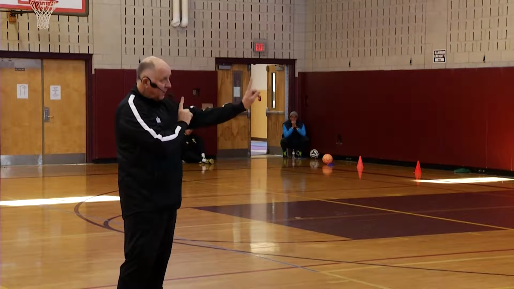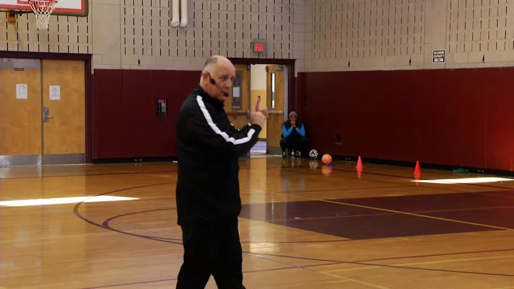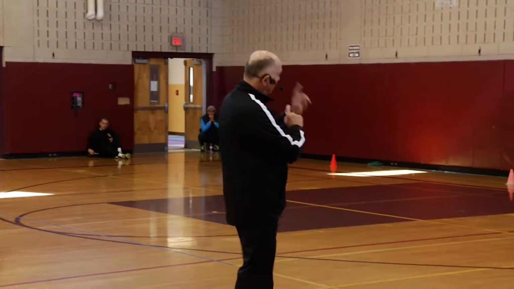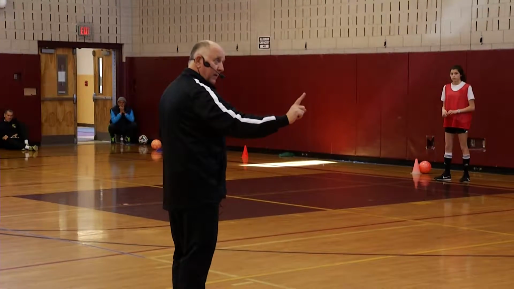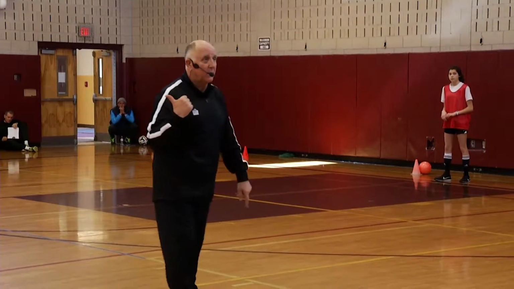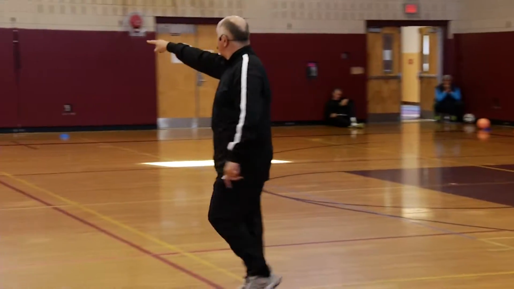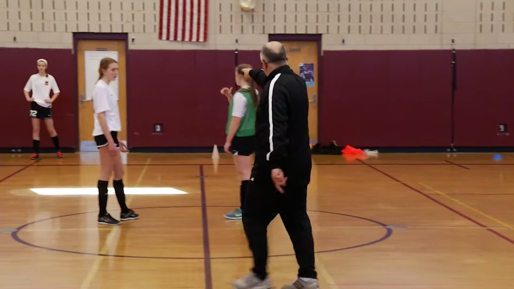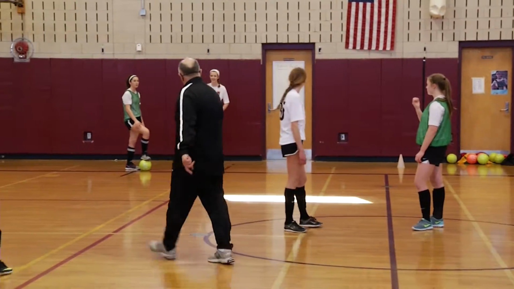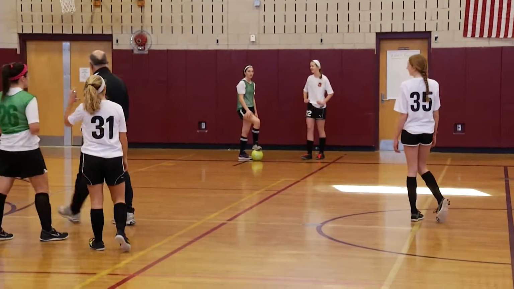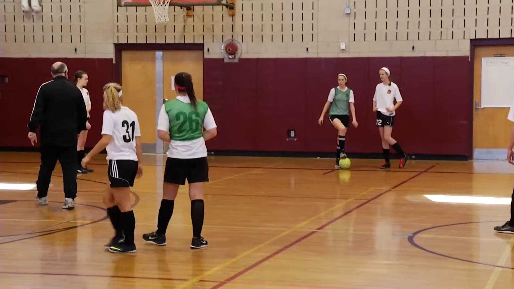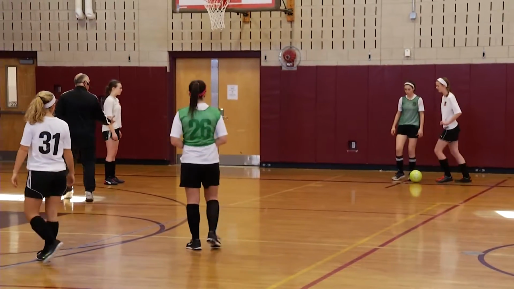So if you can't go that way, where's the next place to pass? Probably this way. But if you can't go that way, and you can't go that way, then what do you have to do? You have to go backwards. Okay, which is what you just did from the kick in. So the ball had to go backwards.